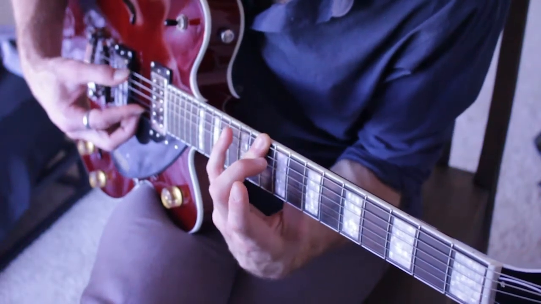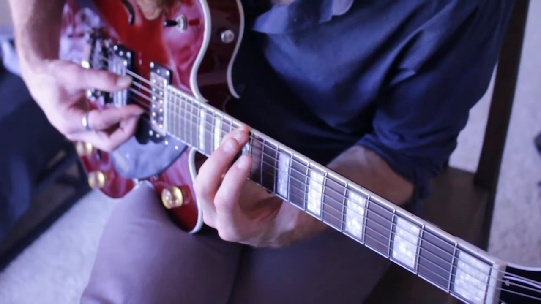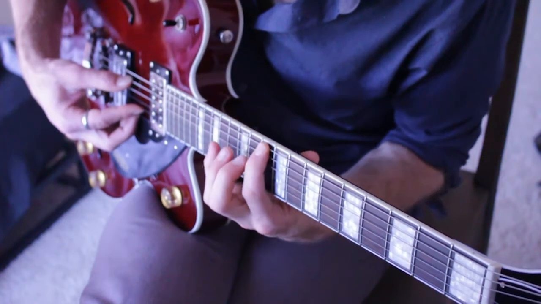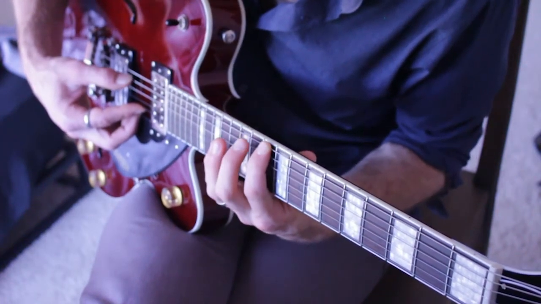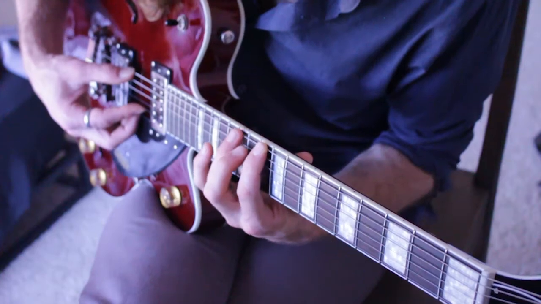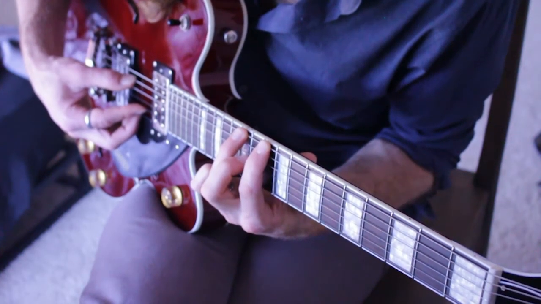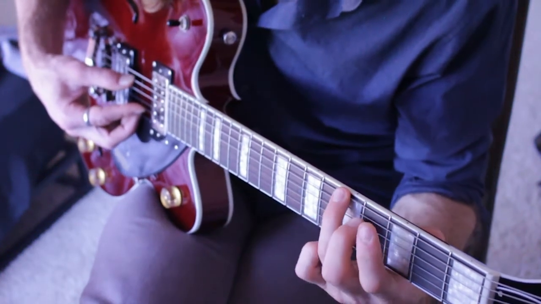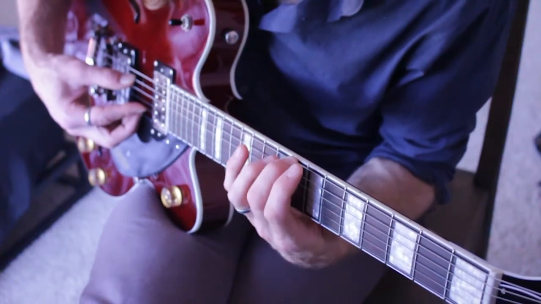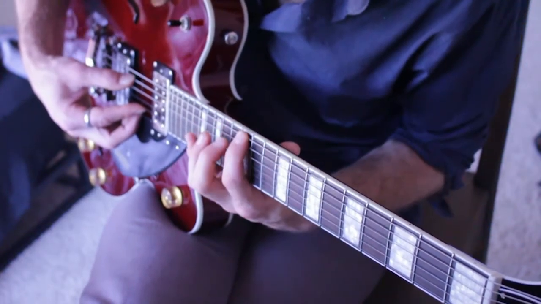So from D to E. So D was the perfect 5. Skip over the minor 6 to get to the major 6 right here on E. So G is 1, A is 2, B is 3, C is 4, D is 5, E is 6.